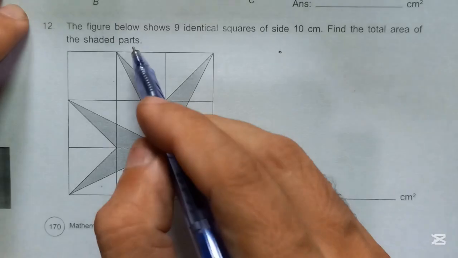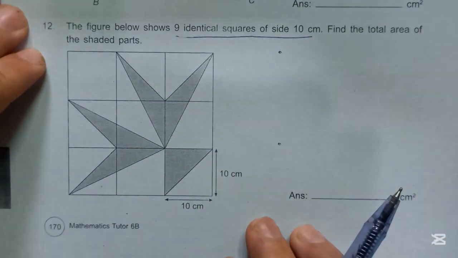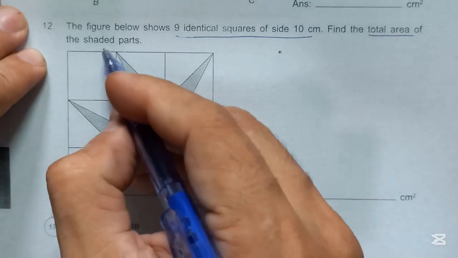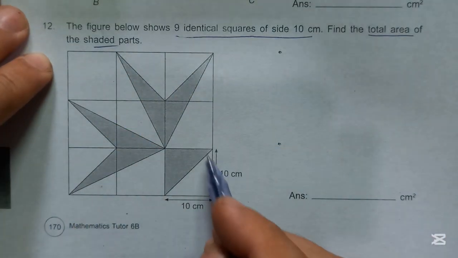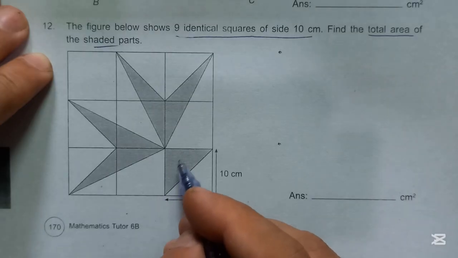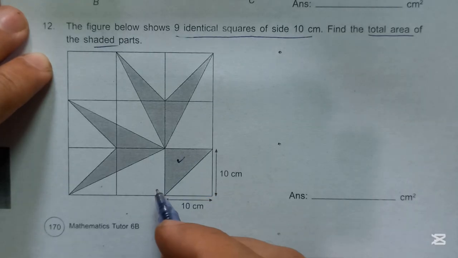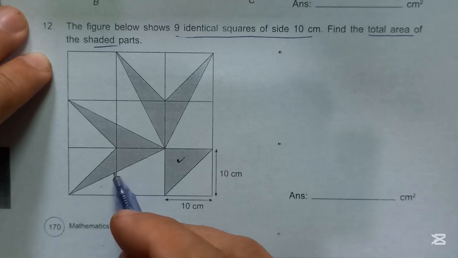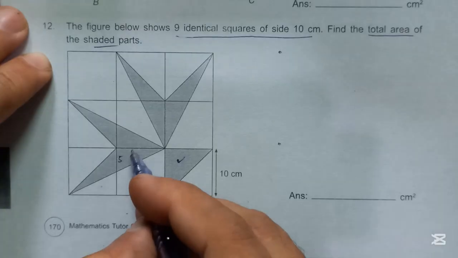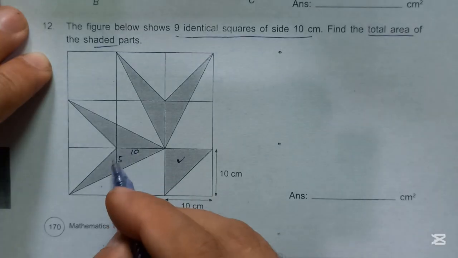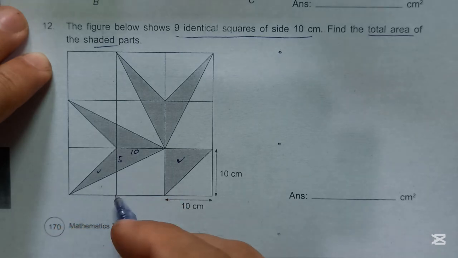Here is a question. The figure below shows 9 identical squares of side 10 centimeters. Find the total area of the shaded parts. If this is 10, this is 10. So this is a triangle having dimensions 10 by 10. This triangle is passing through the center point, so it will be 5. This will be 10. This triangle will also have base 5 and height 10.